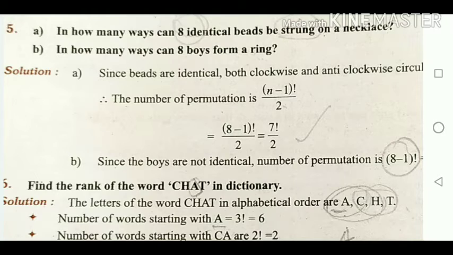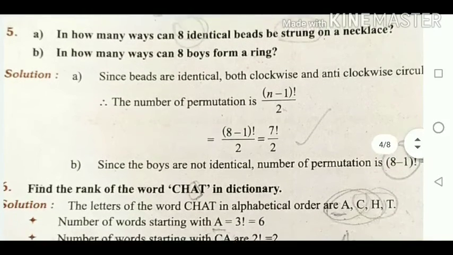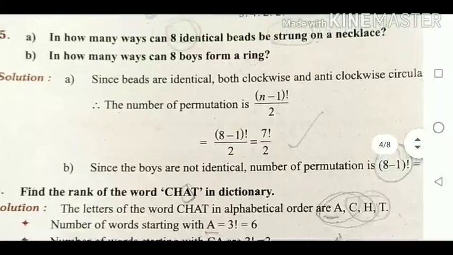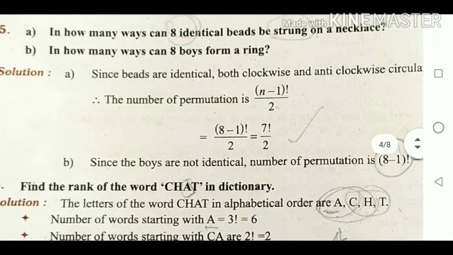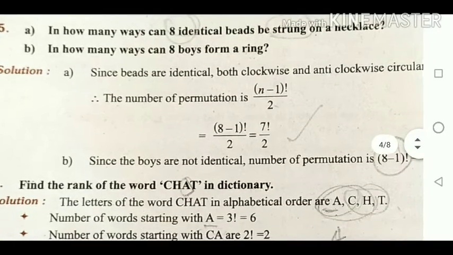And how many ways can 8 boys form a ring? This is the second question. We are going to the first part, that is A part. How many ways can 8 identical beads be strung on a necklace? Since beads are identical, both clockwise and anti-clockwise are circular. That is, if it is identical, it is in circular form.